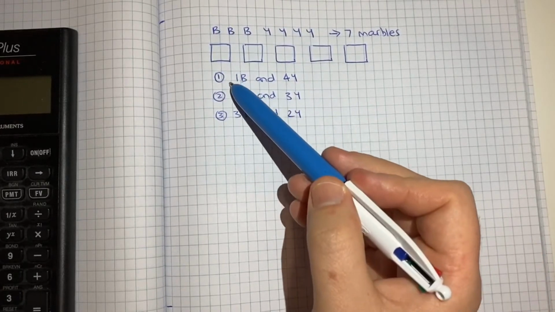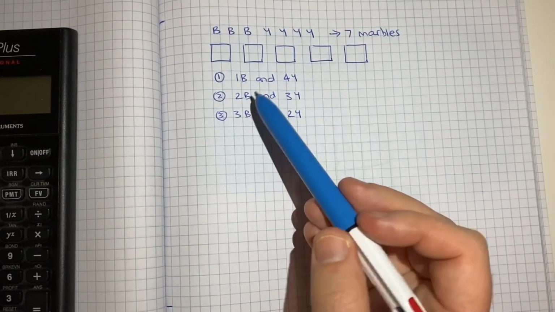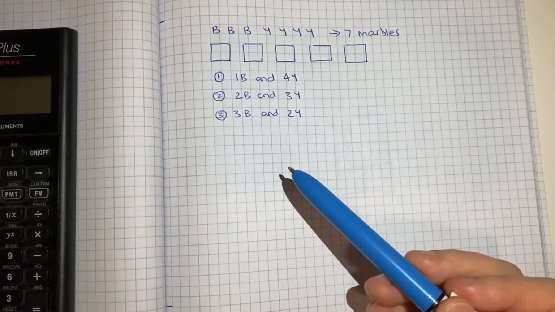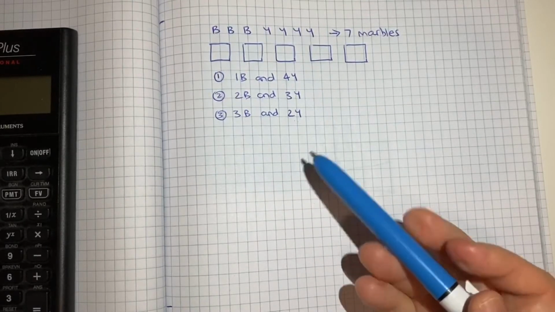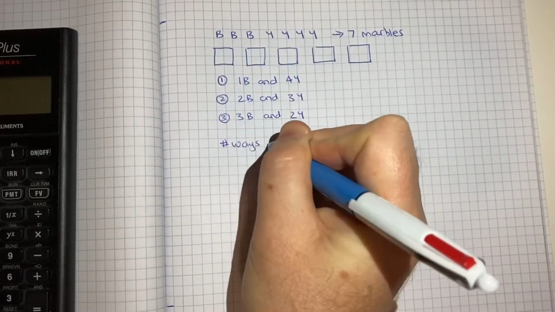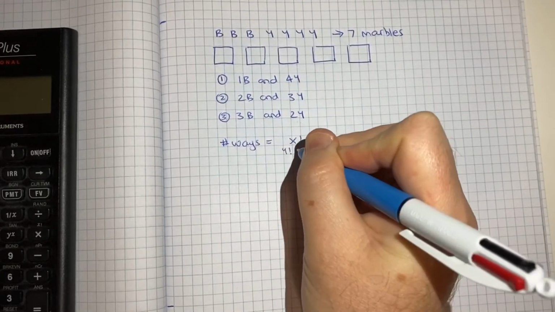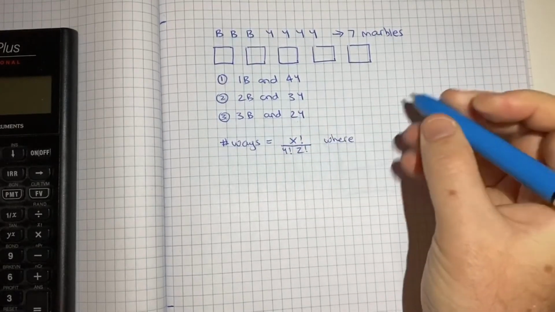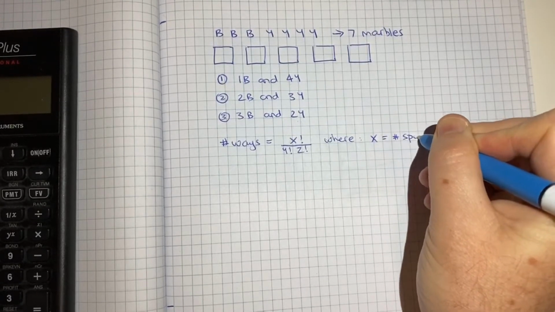So now that we've got our 3 possible ways in which you can get 5 marbles, the question simply becomes counting up how many ways you can do each of these and then adding them up, and that gives you the total number. For this purpose, the general formula that you can use is that the number of ways for each case would be equal to x factorial over y factorial times z factorial, where in this case x is equal to the number of spots that we're trying to fill.